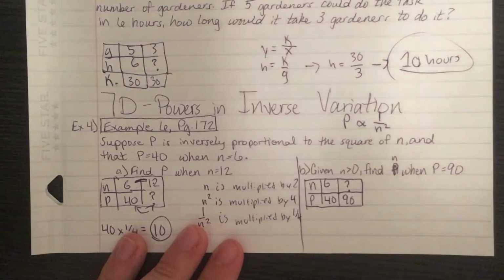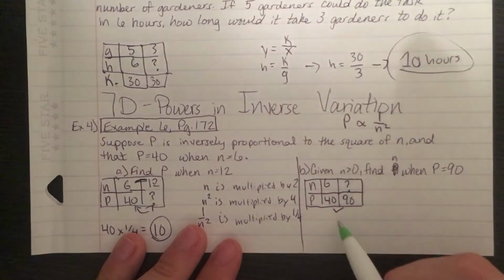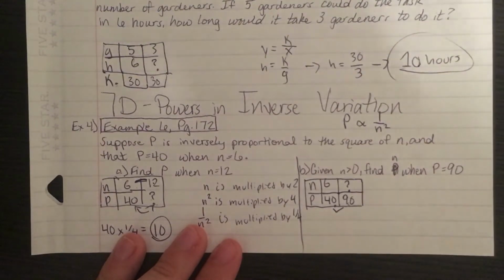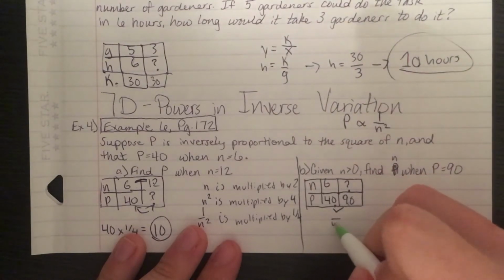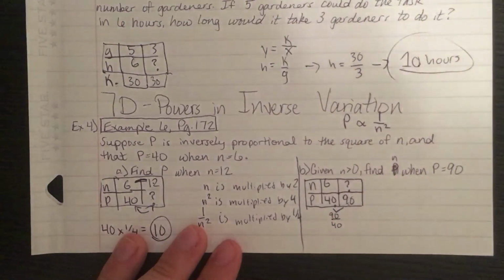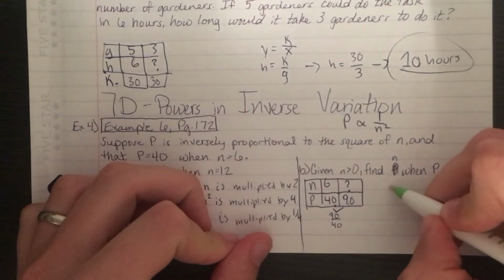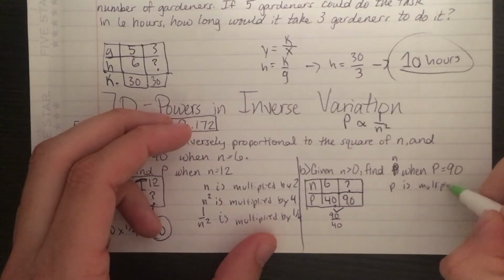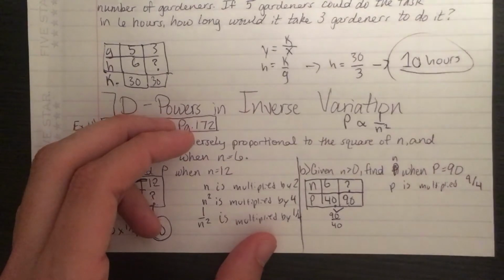So sorry about that. So what we need to recognize here is what this is. So this is increasing. So this is getting multiplied by something. So to get from 40 to 90, you have to divide 40 by 40 and then multiply it by 90. Or multiply it by 90, divide it by 40, whatever you want to think of that as. And so what's happening here is P gets multiplied by 90 over 40. We're going to reduce that, though, to 9/4.